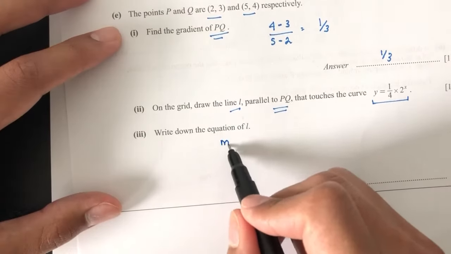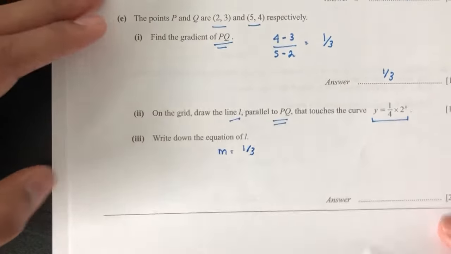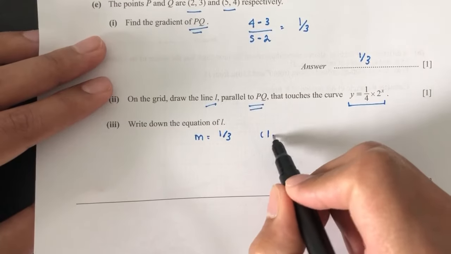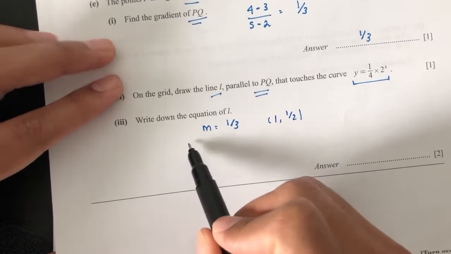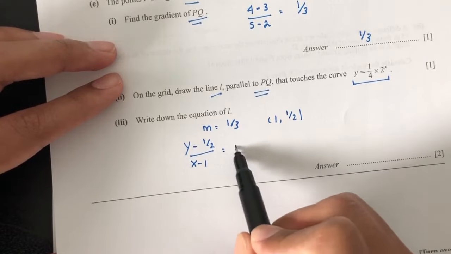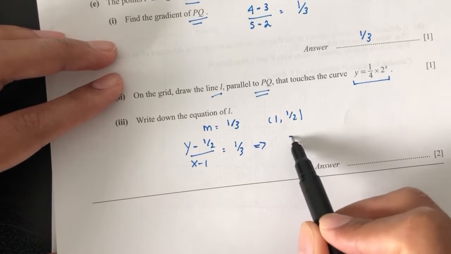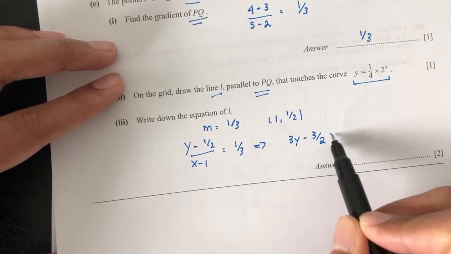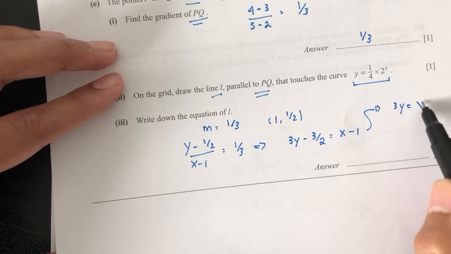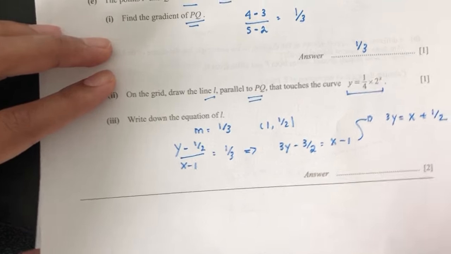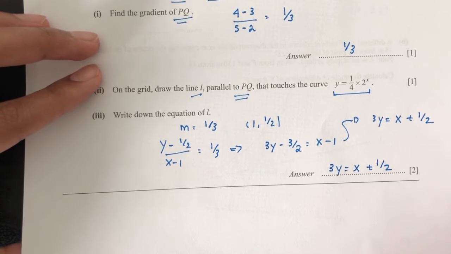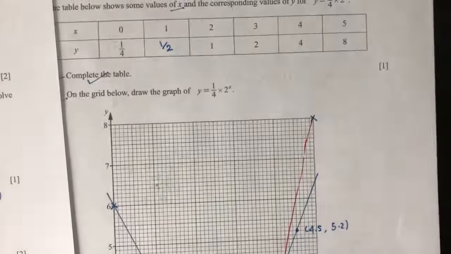Gradient of line L is 1 over 3, and it touches the point 1 and a half. So the line will be y minus 3 over 2 equal to 1 over 3 times x minus 1, which gives me 3y minus 3 over 2 equal to x minus 1. So this becomes 3y equal to x plus a half. That is your equation of the line. Okay, and that will be question number 8.